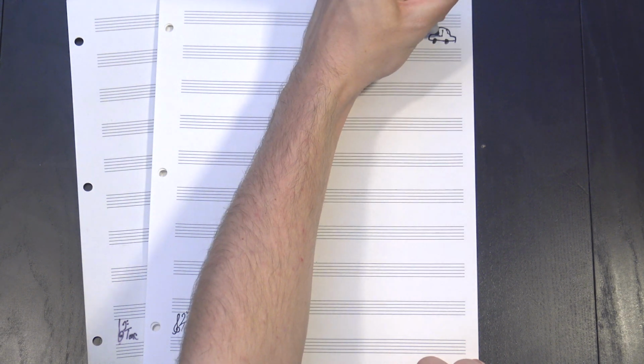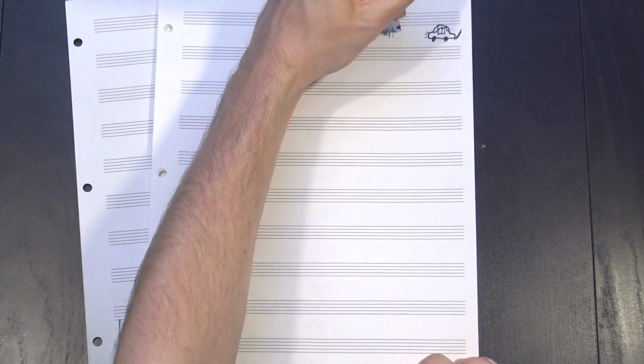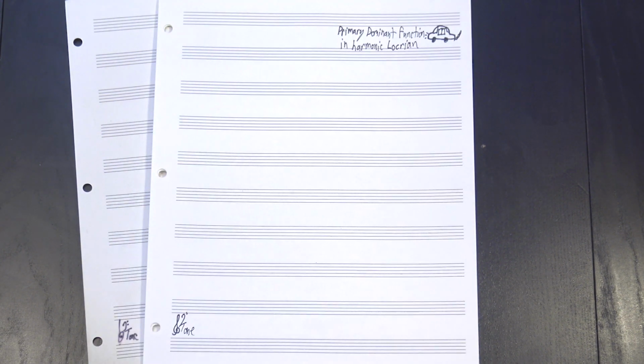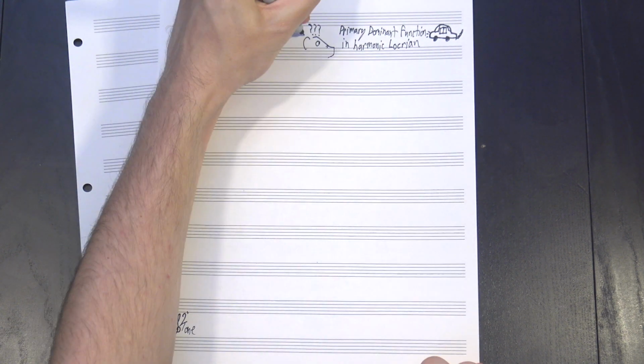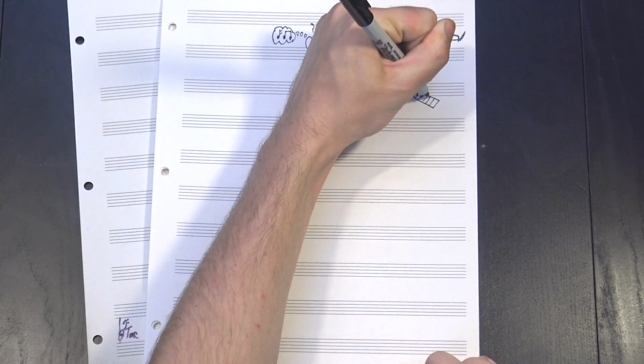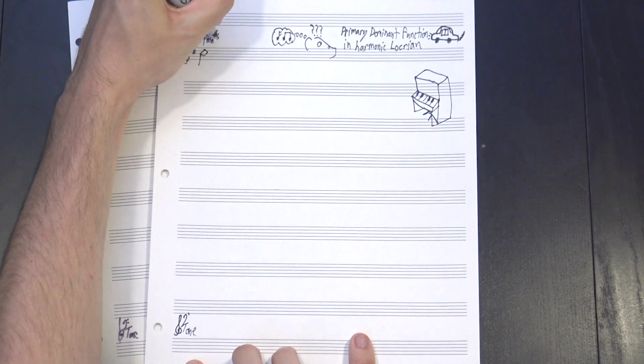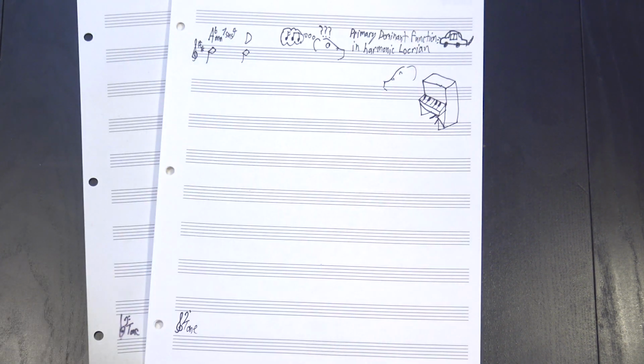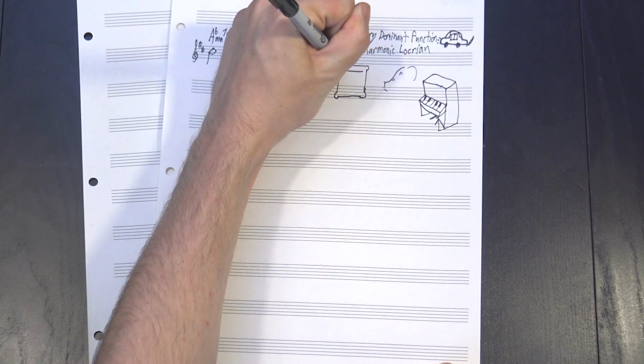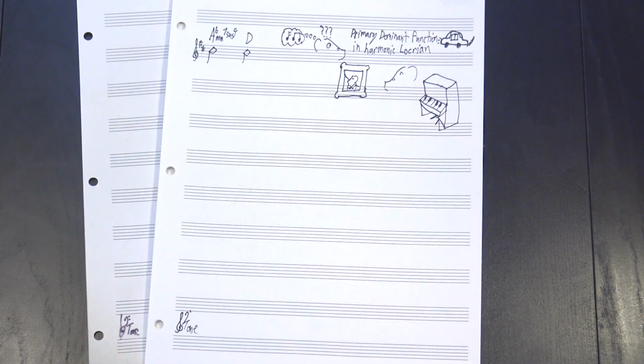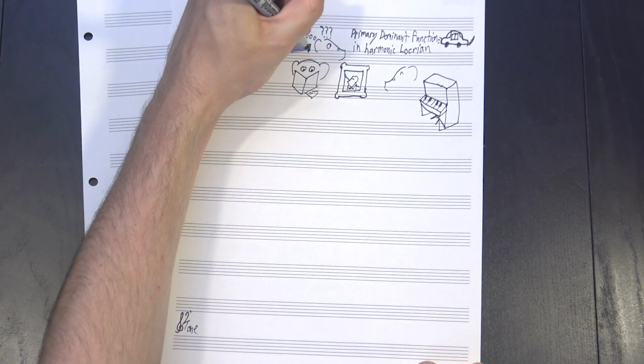A while back, I was driving home from work when I started thinking about primary dominant function in harmonic locrian. You know, like a normal person. Anyway, I played around with the ideas for a bit, and when I got home, I went straight to my piano and played this. And it was awesome. My roommate, who's also a composer, even came over to ask me what the heck I was playing. So what was I playing, and why was it so exciting to me?